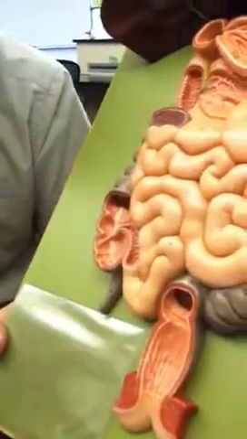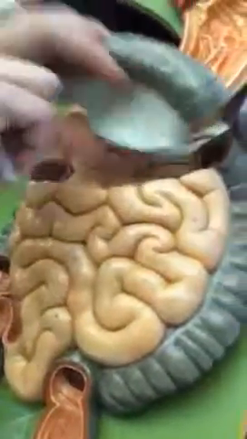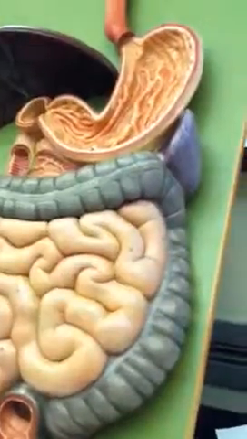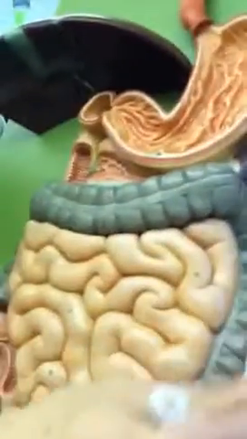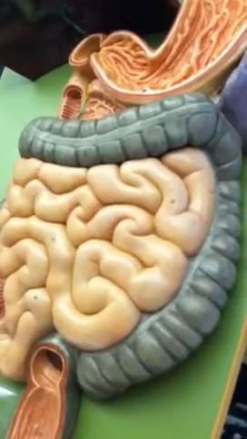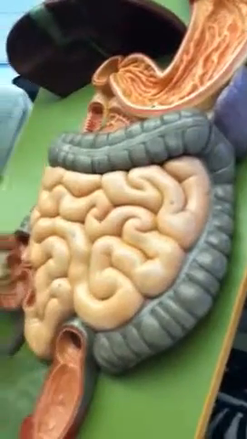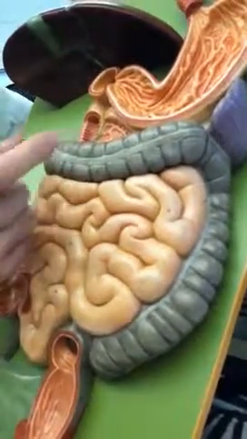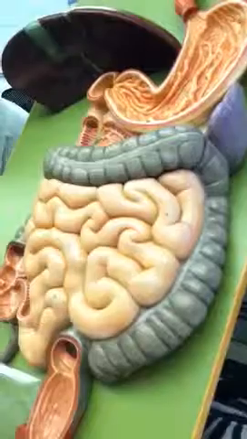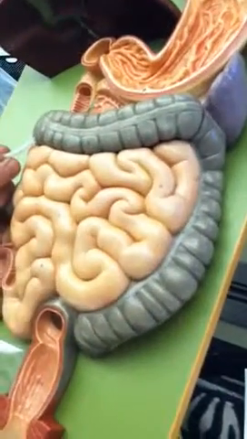Okay, now we got some fun. We got this little ridge. This little string that goes all the way around and tensions your colon. Tinea coli. It's a little muscle that helps pooch it up. That's why it's poochy. That's the tinea coli. And then what do you call each little bump? Haustra. You wonder why your poop's bumpy?